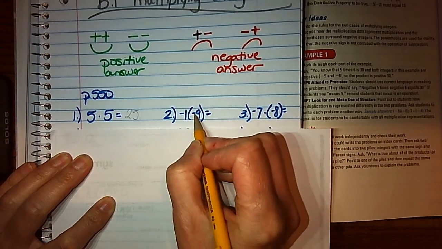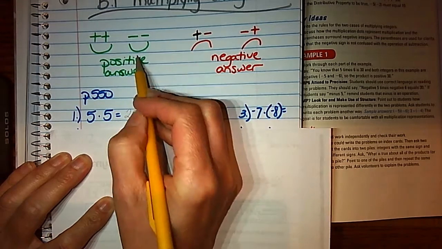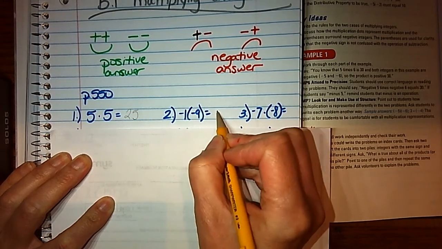I got 2 negatives, so my answer is still going to be positive. And then just multiply. 1 times 9 is 9.